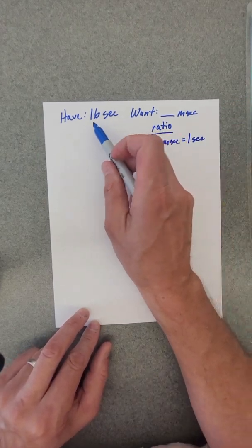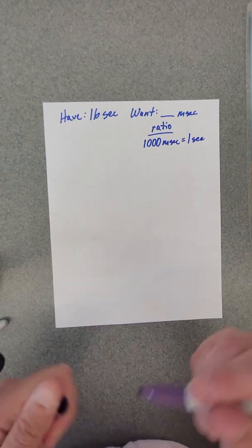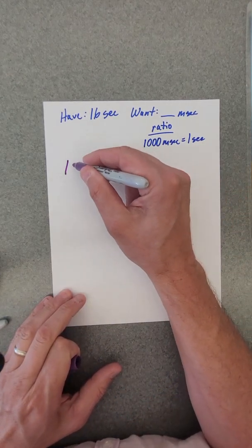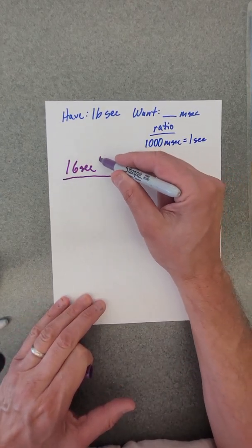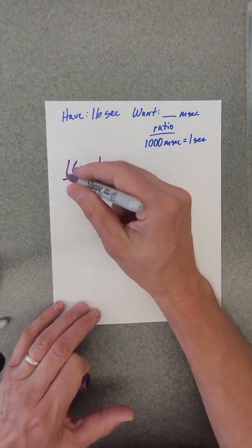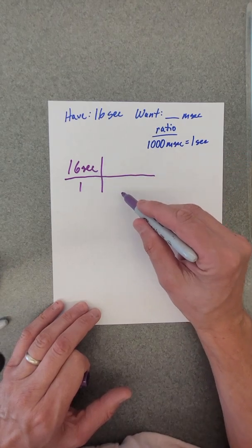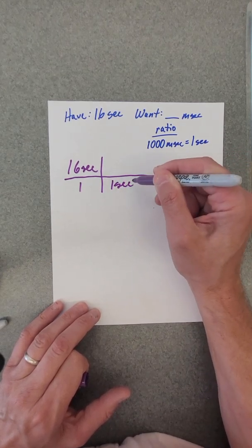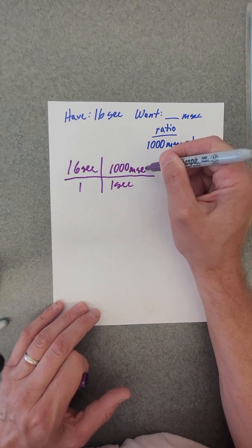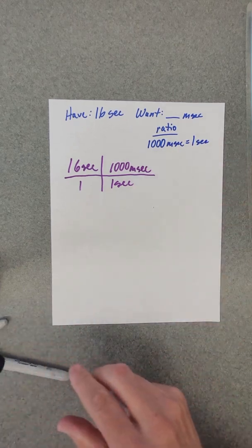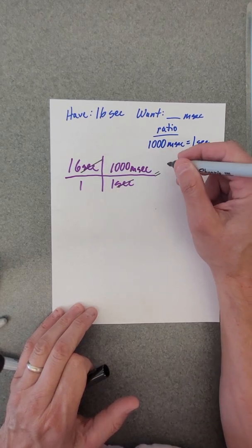All right, so I'm trying to convert 16 seconds here. So maybe with a different pen, I'm going to go 16 seconds. Since I'm only converting it with a unit in the numerator, I'm just going to put a 1 in the denominator. And I want to use this relationship here that cancels out seconds. So I'm going to put the 1 second here, and I'm going to put the 1,000 milliseconds on the top, and I see I can cancel out seconds.